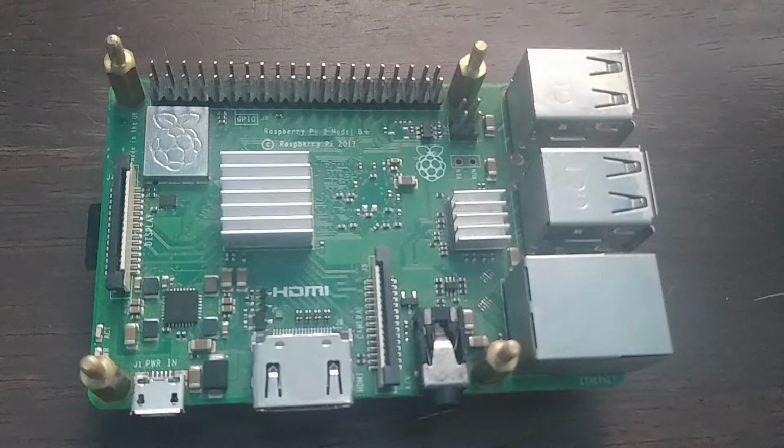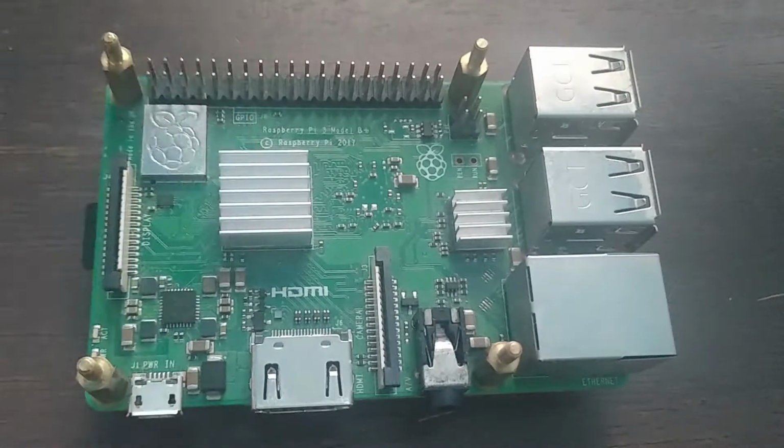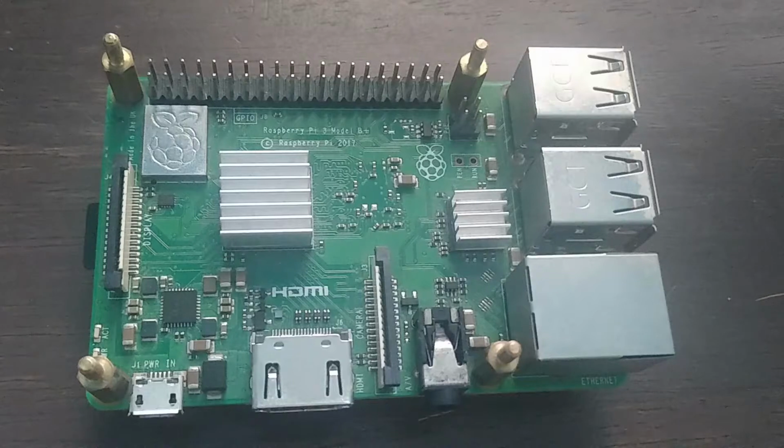Last time I showed you how to set up a Raspberry Pi with Mycroft AI. Now we're applying Mycroft to blinking an LED. And as you can see here, we're going to use the same Pi 3B Plus that we used last time.